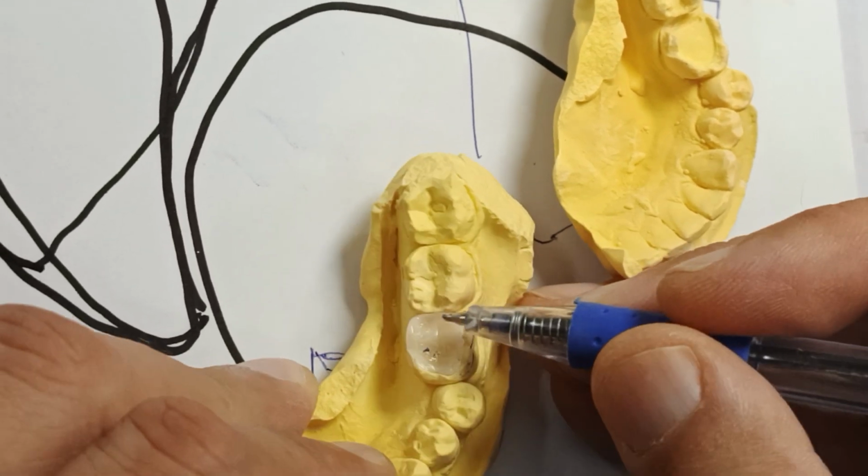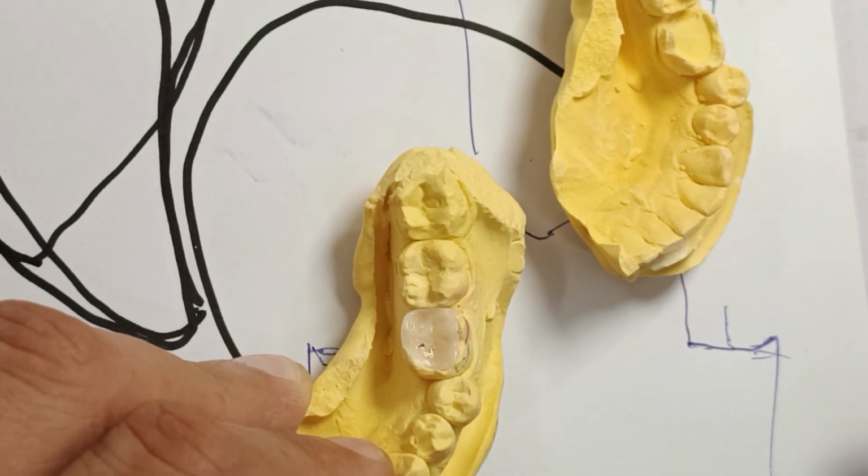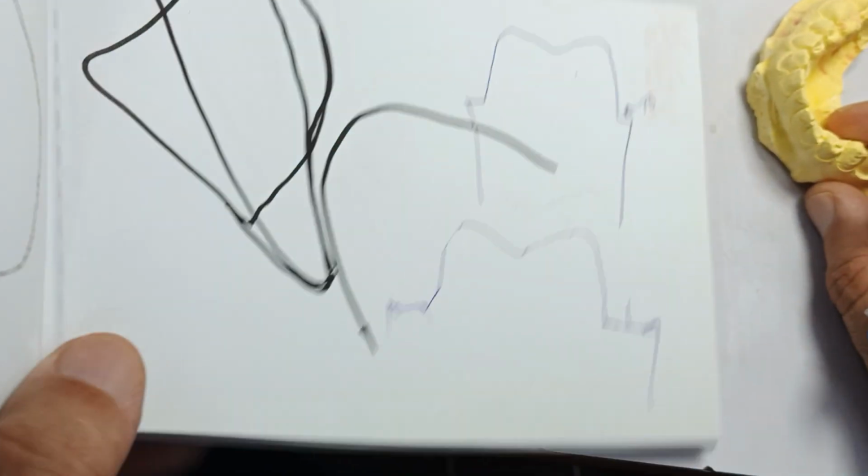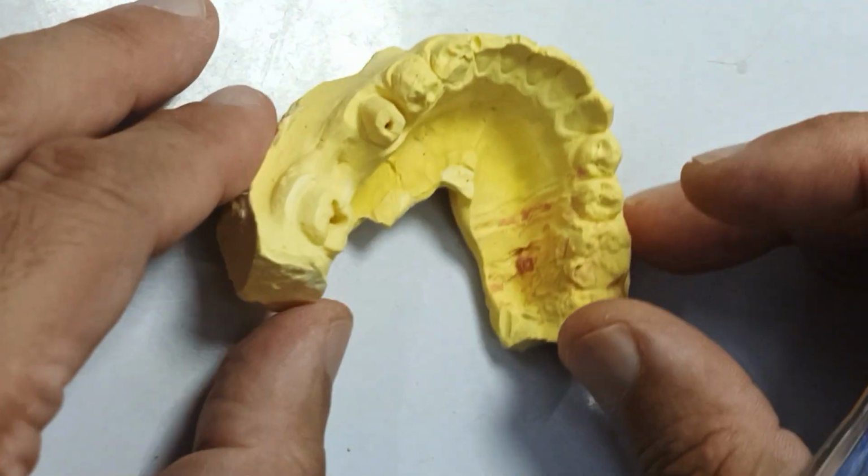Wherever the occlusion ends, this is going to break. If you go back and read your books, it says that. I'm not saying anything new. Now let's look at this next one. Look at this. What is this?